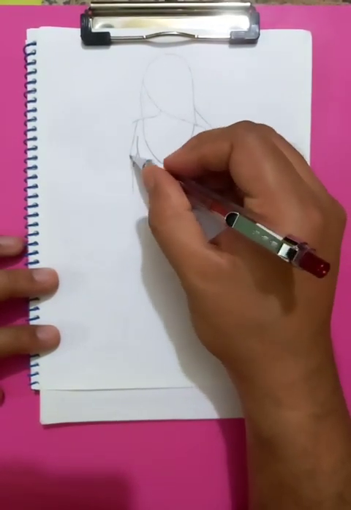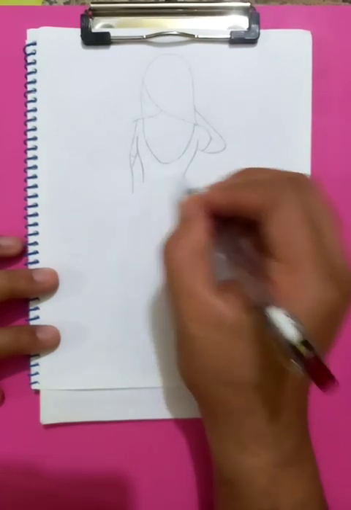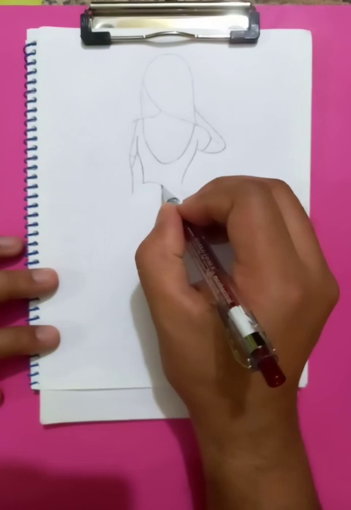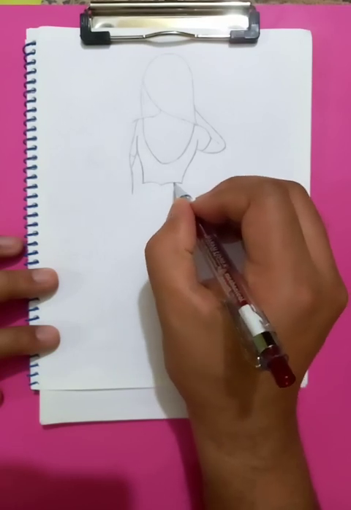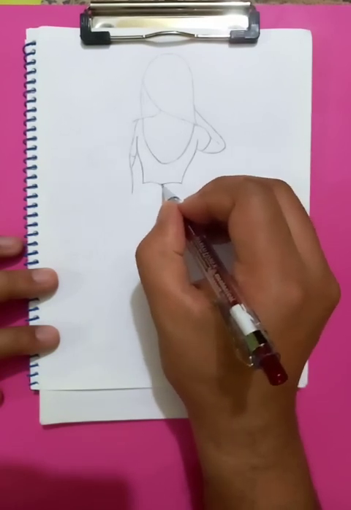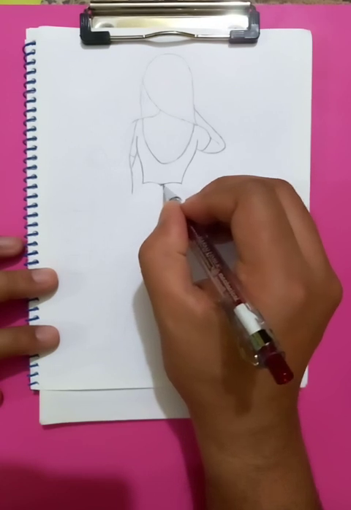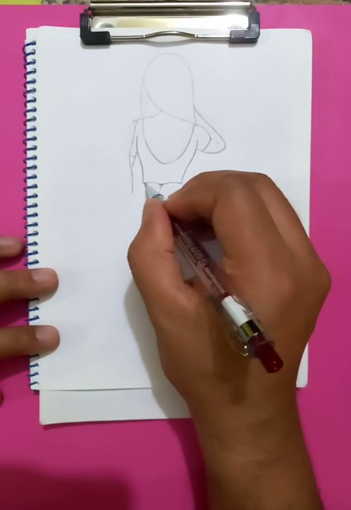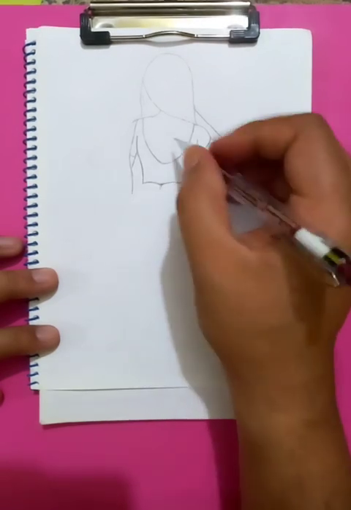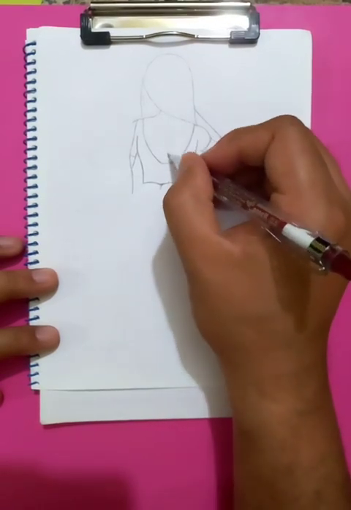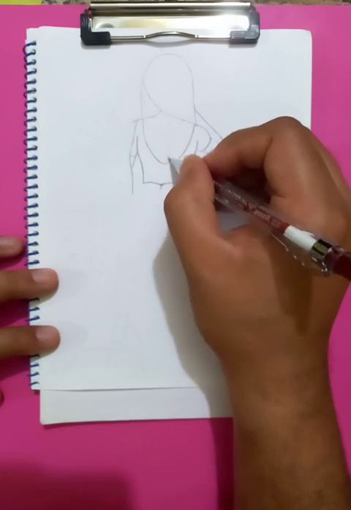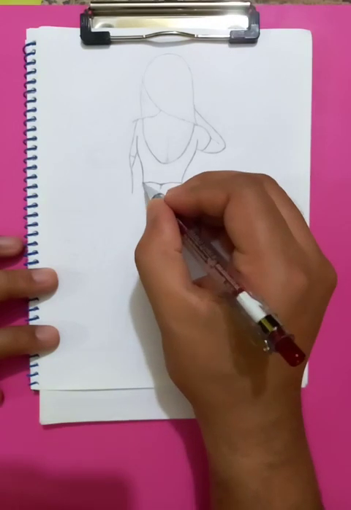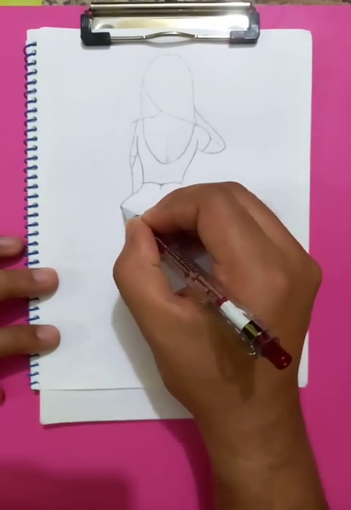Okay, all right, here. Okay, all right, you can see a curve here.